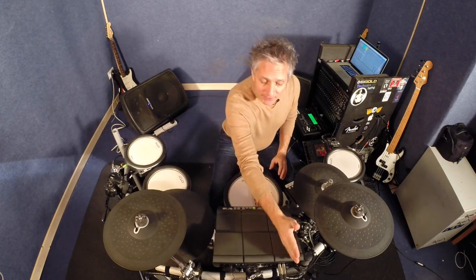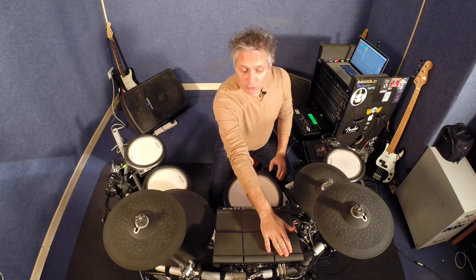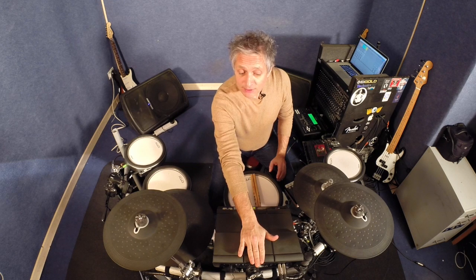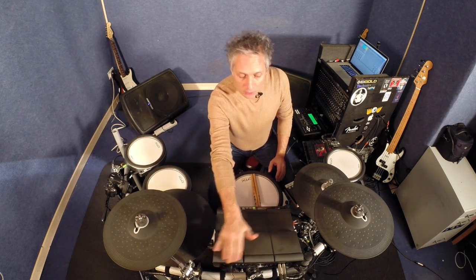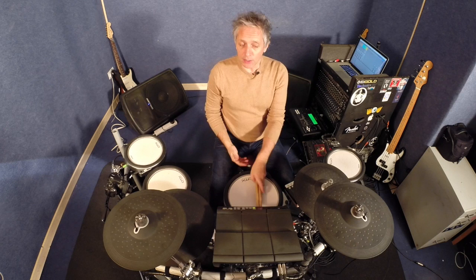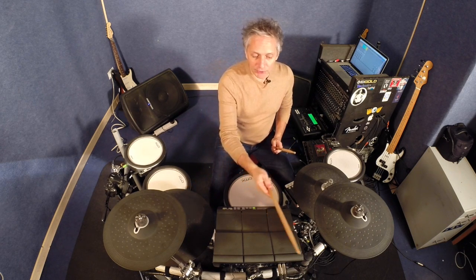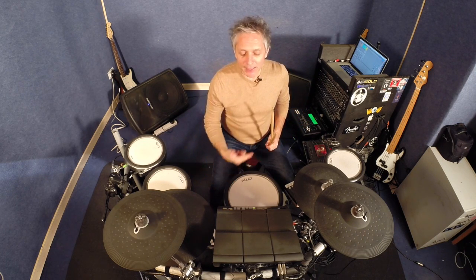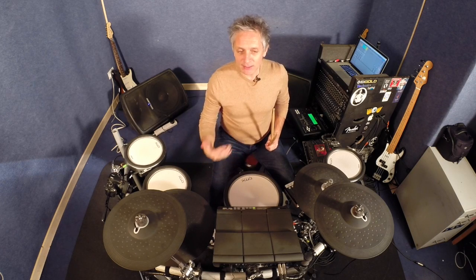So I map this to the master scene of the intro break. The next scene along is with a guitar break, so I map that to the next scene along, and so on and so forth. Once that's done, it's purely a case of just triggering them and they start. And this will just keep going. This will keep playing until I tell it otherwise, until I tell it to stop or to go to the next section.